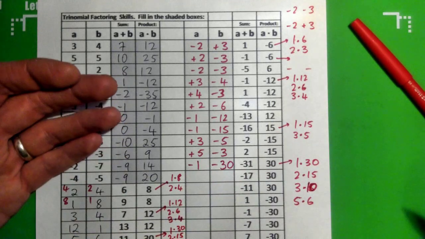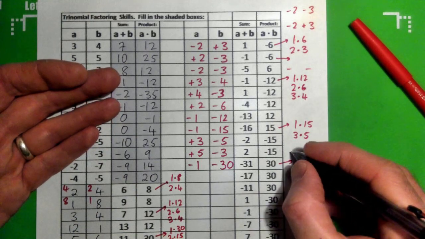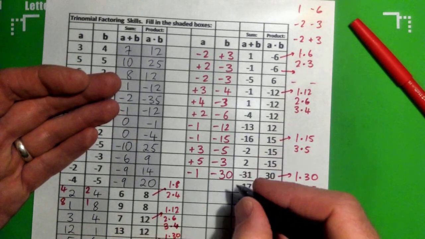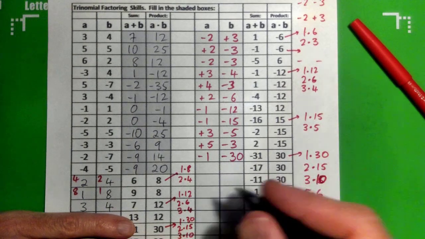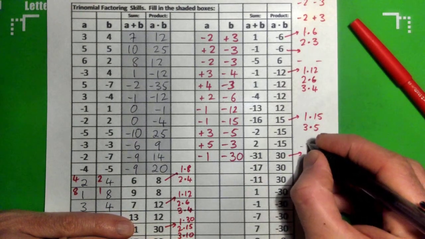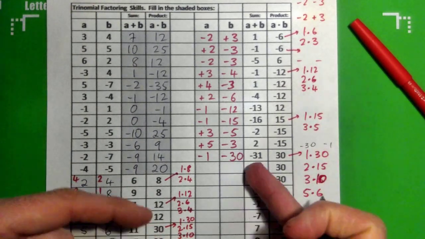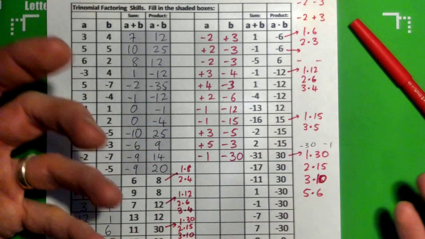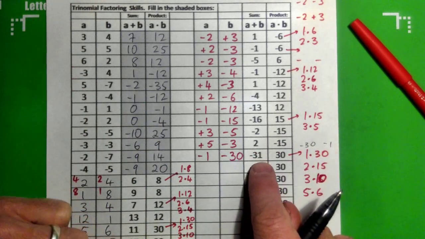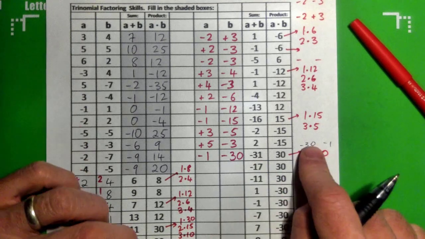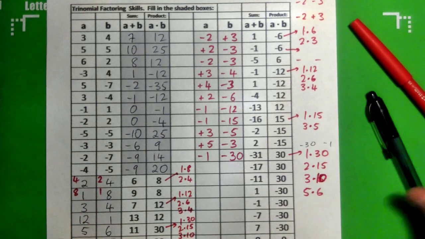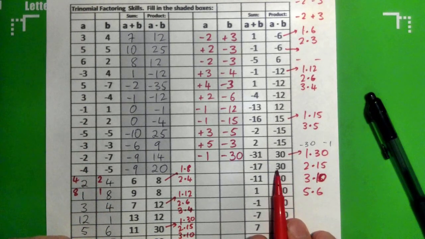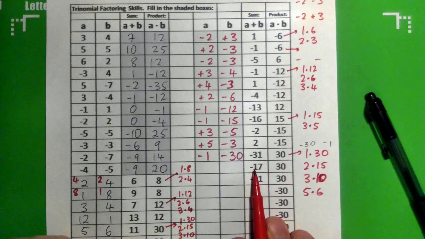And again, just to remind you, you could write that as negative 30 and negative 1. It doesn't matter which way you put it. It's all the same. Negative 30 and negative 1 will also add to negative 31 and will also multiply to positive 30. Okay, so they multiply to positive 30, they add to negative 17.